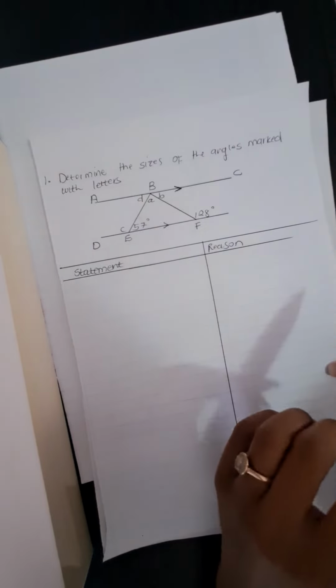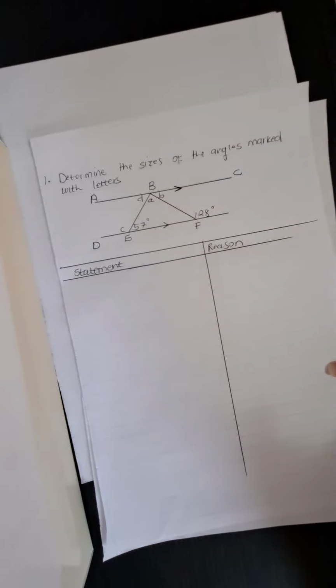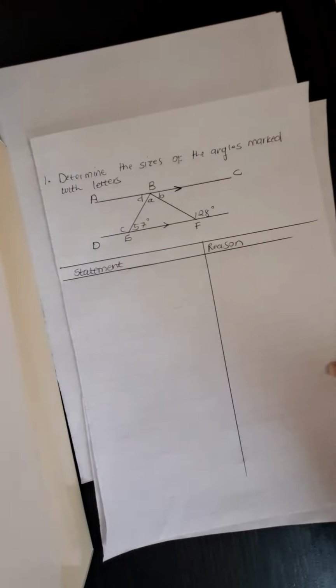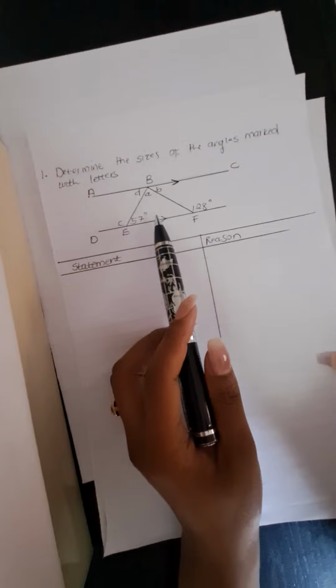So, with the information that we are having about the geometry of 2D shapes as well as the properties of triangles, we should be able to calculate all those angles.